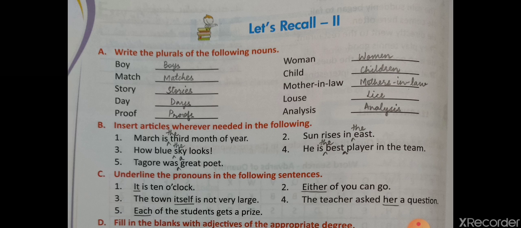Second question is insert articles wherever needed in the following. So first is March is third month of the year. So March is the third month of the year. Sun rises in the east. How blue the sky looks. He is the best player in the team. Tagore was a great poet.